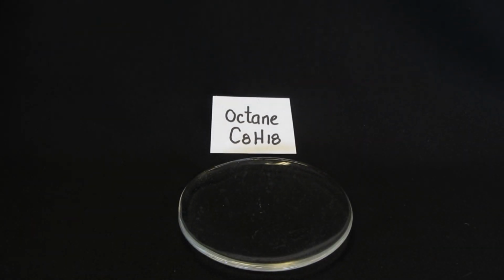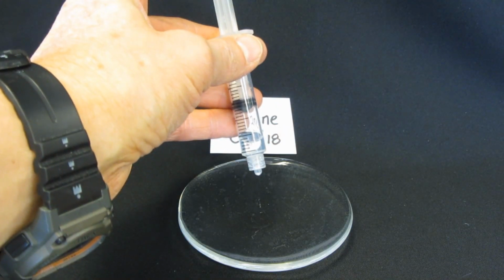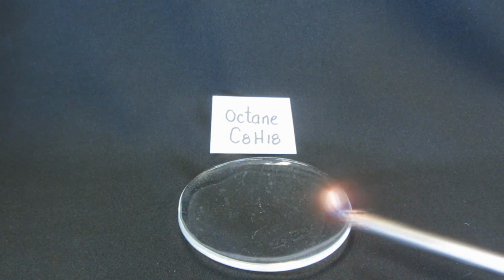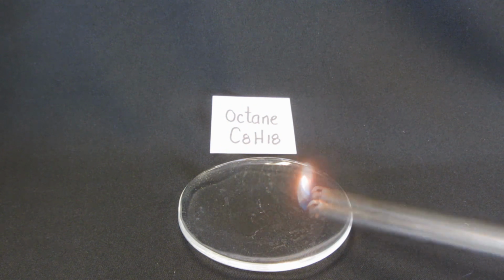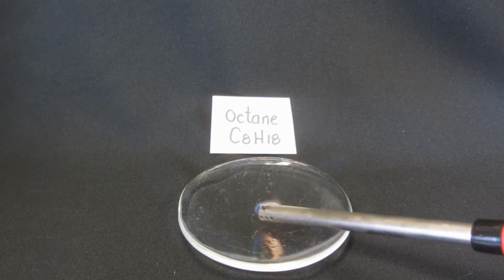This is octane, C8H18. It's not nearly as volatile as methanol. Its boiling point is quite a bit higher. It's around 125 degrees Celsius, and so it's going to take a little more heat to get it to start to burn.